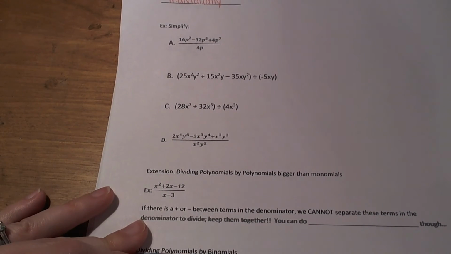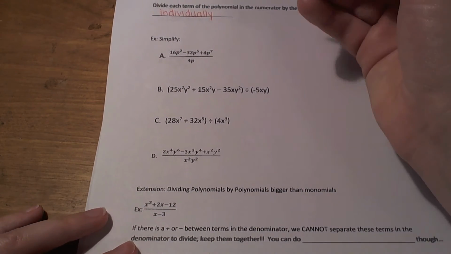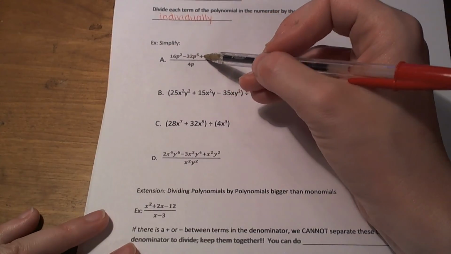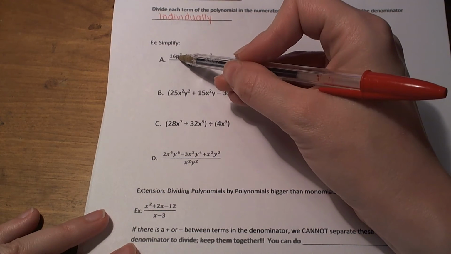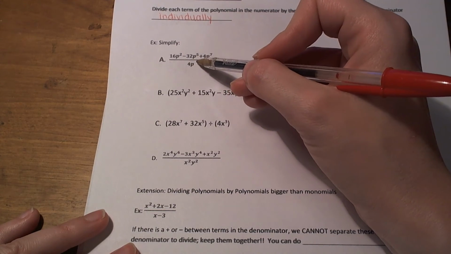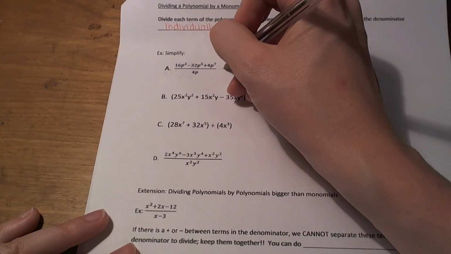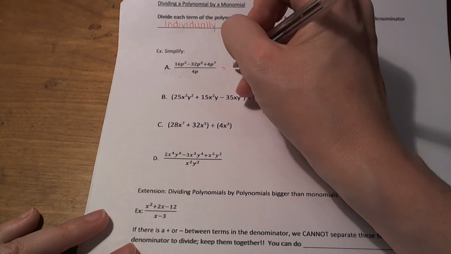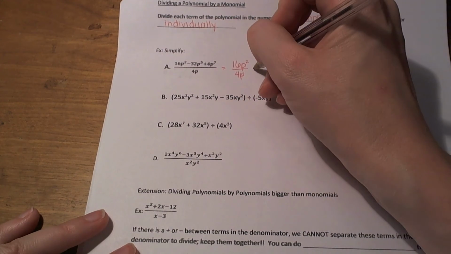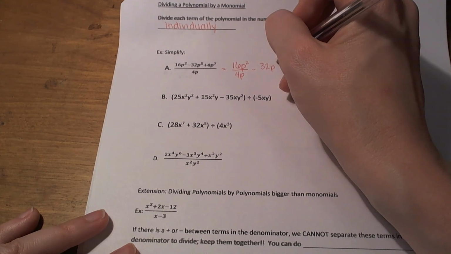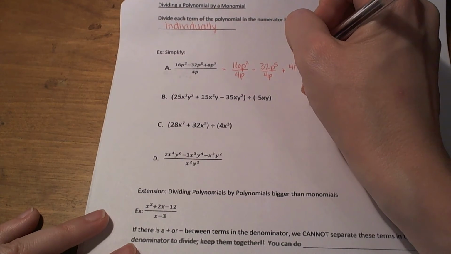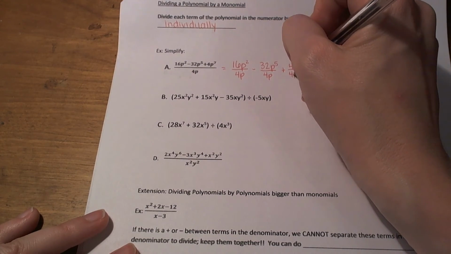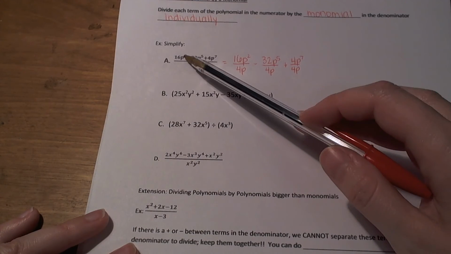Working out example A, simplify. You need to recognize that the fraction bar implies that you need to divide. Since it's a polynomial on top with multiple terms and just a single term on the bottom, this single term gets to apply as a denominator to each of these three terms. So this is now 16p squared divided by 4p, minus 32p to the fifth divided by 4p, plus 4p to the seventh divided by 4p, that monomial applied to each of them.